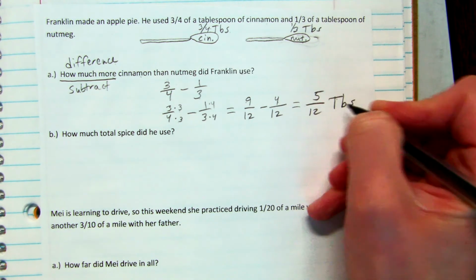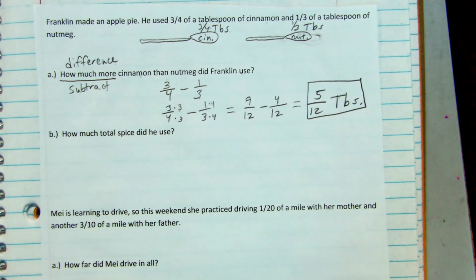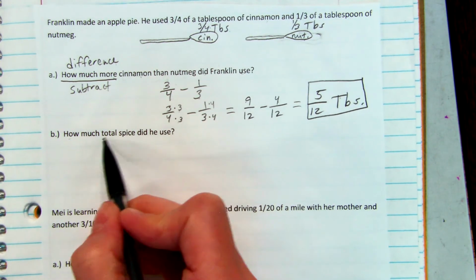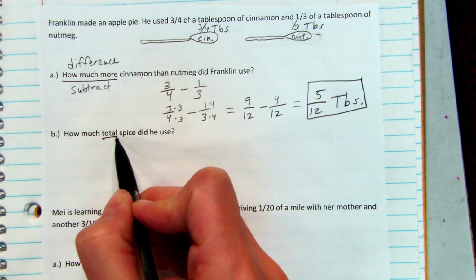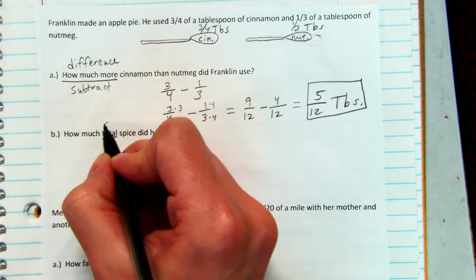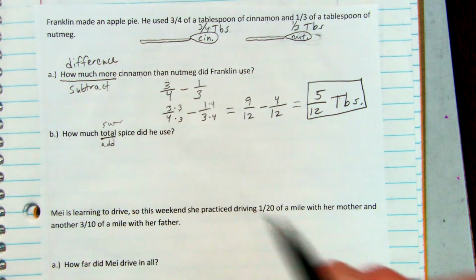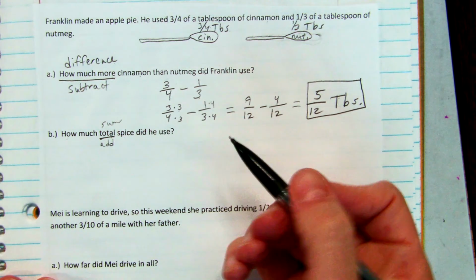This is a capital T, BS if you're using an abbreviation. All right, then down here it says how much total spice did he use. If I see the word total or in all, that means that I am looking for a sum, which means that I'm going to add. So look for these key words because they're clues into what's happening.